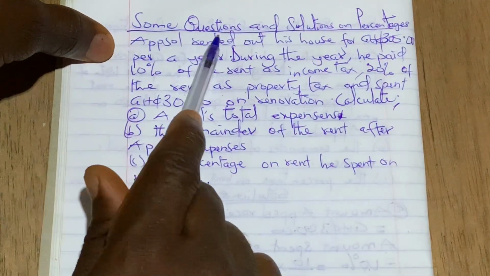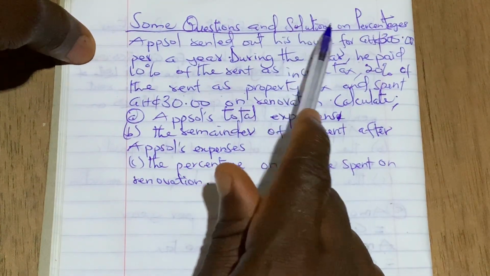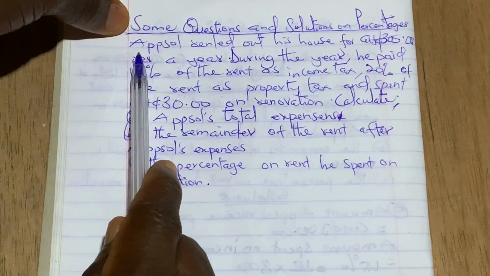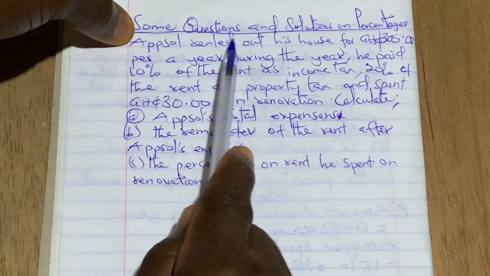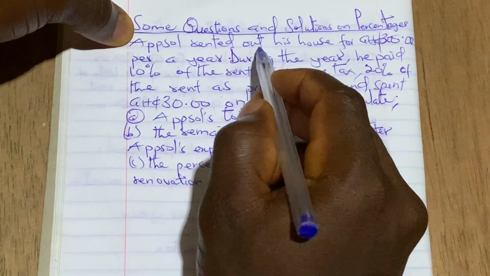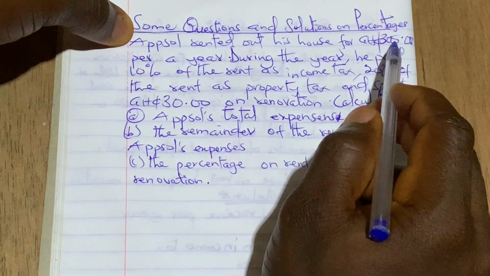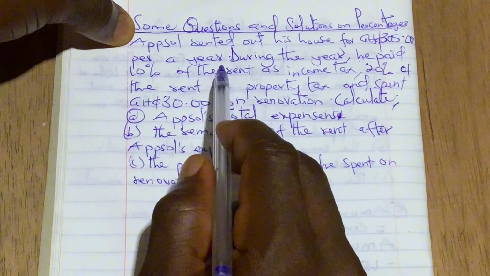We are looking at some questions and answers or solutions on percentages. Let's move quickly. Absol rented out his house for 300 Ghana cedis per year.